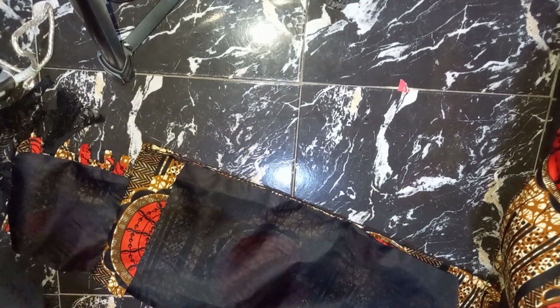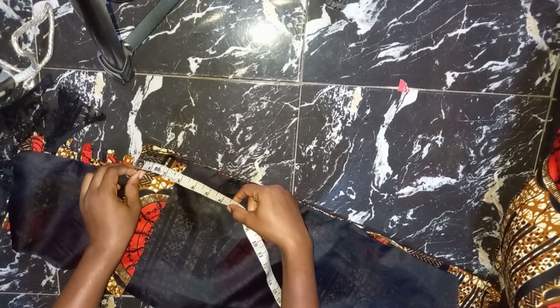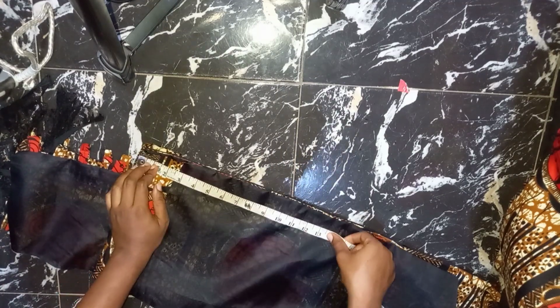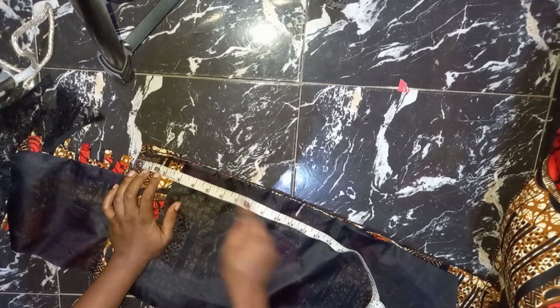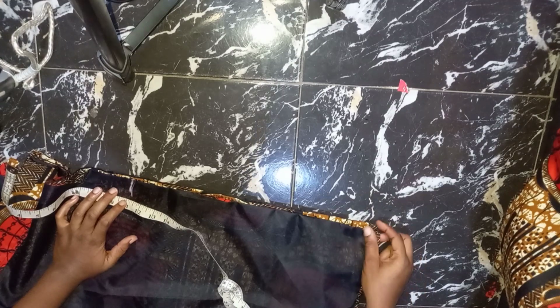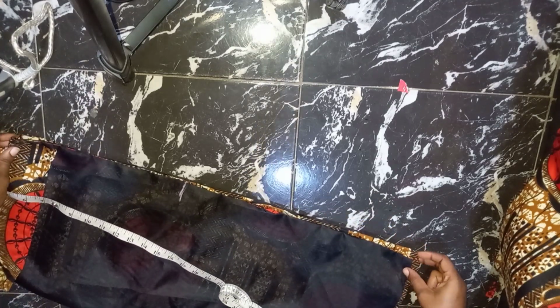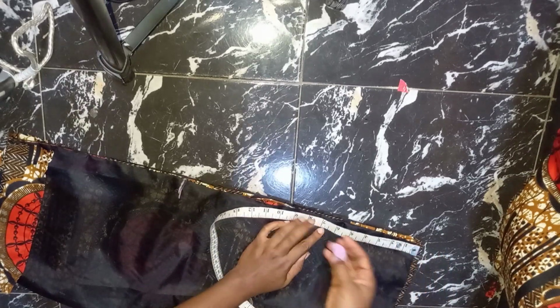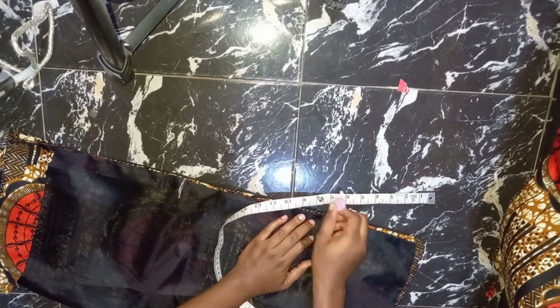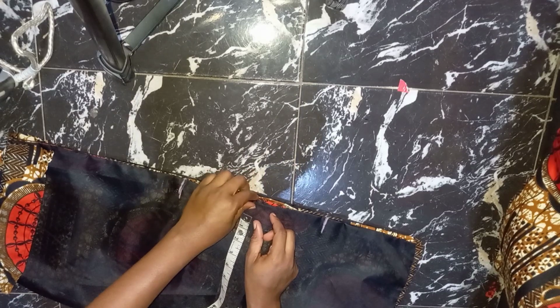Okay, so I'll place my tape from the top and I'll go ahead and mark 11 inches. This is where my zip is going to stop. Then for the bottom part, I'm going to mark 7 inches for my slit because it's going to have a slit.